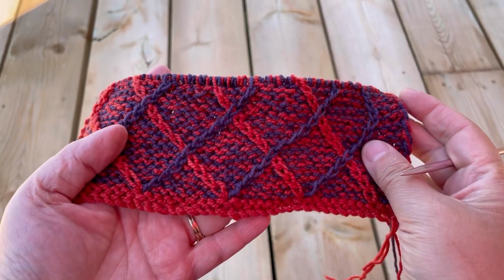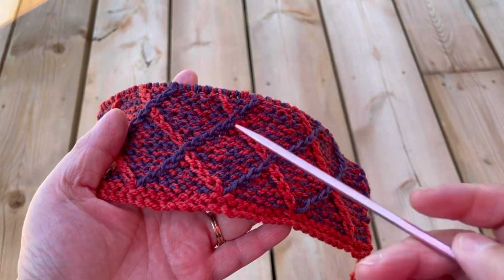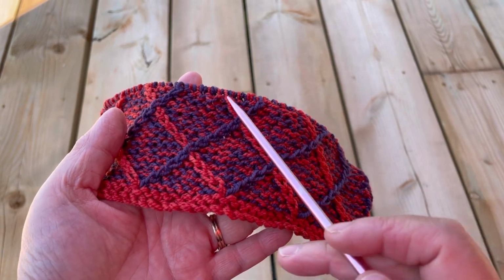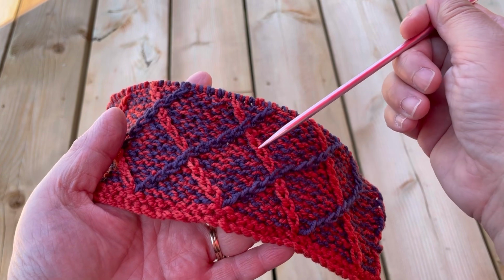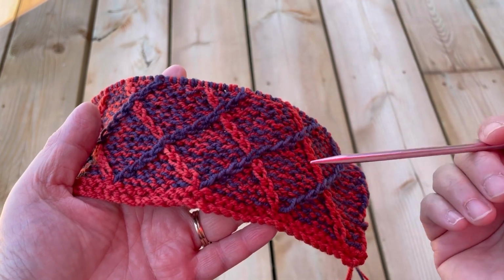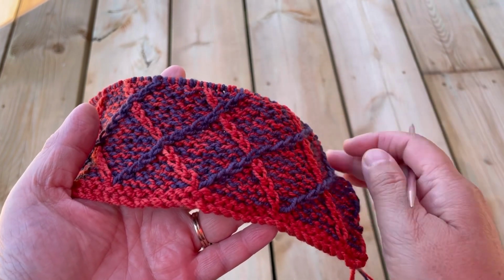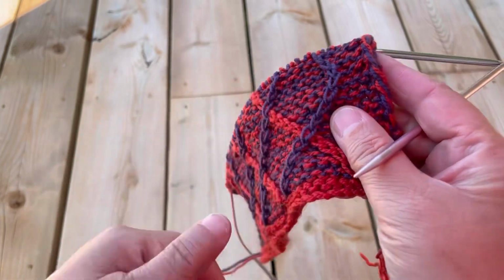This is the side 2 row. You can see that there's cables that are moving to the right and cables that are moving to the left. And your cables will continue moving in the direction they're currently moving. So let's see how we do that.